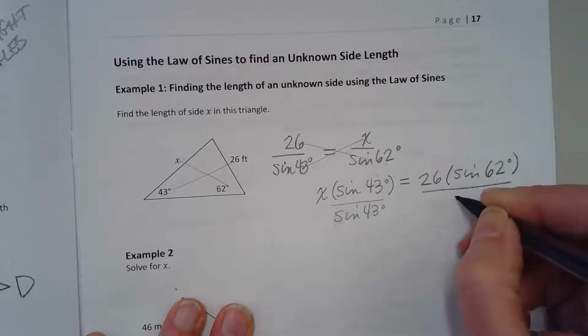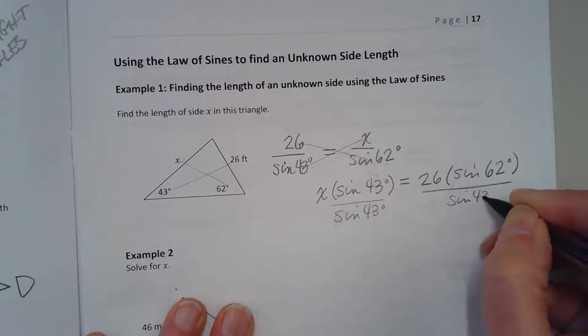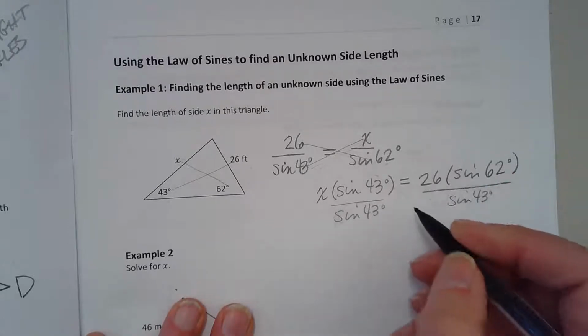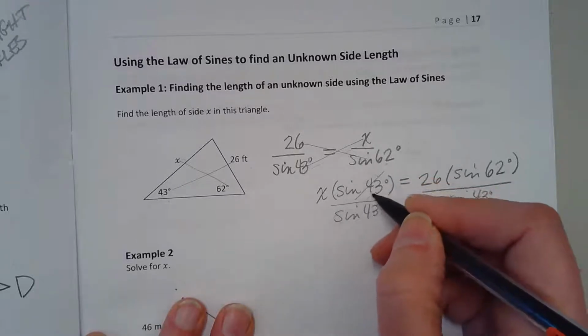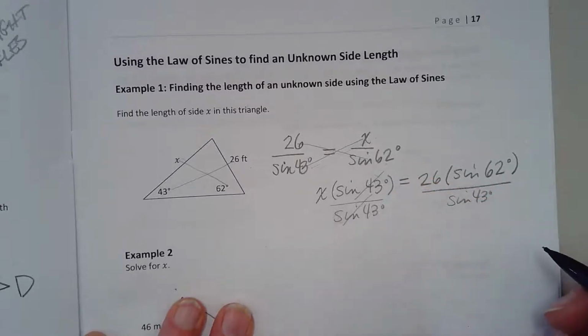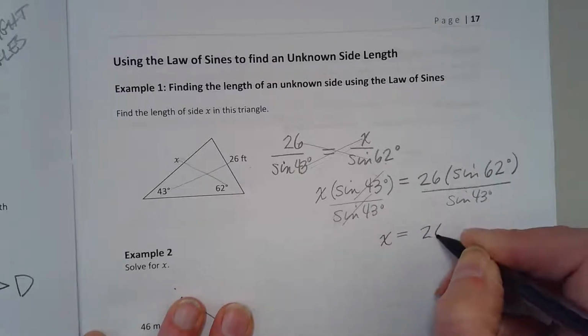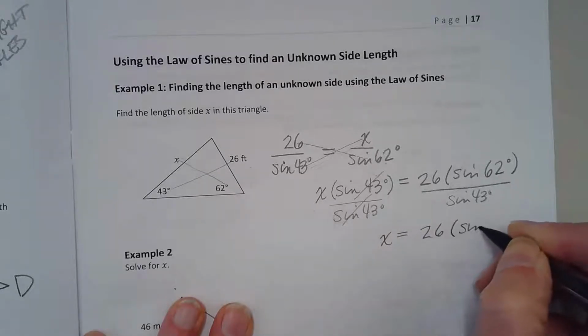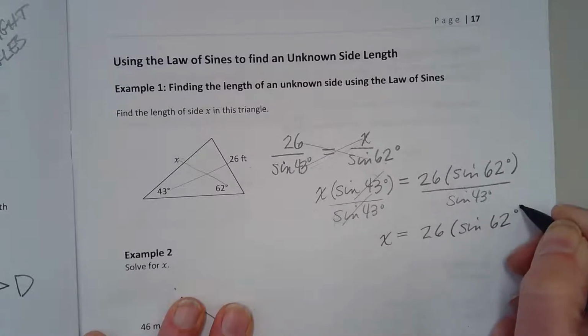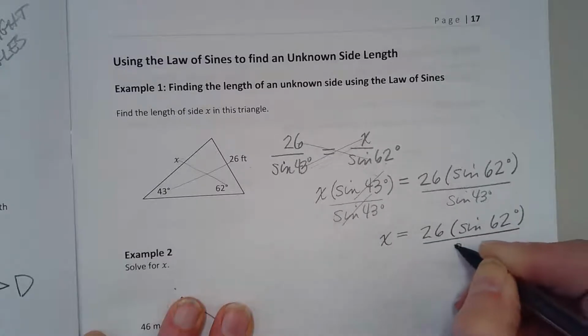Whatever I do to one side, I do to the other. So 26 times sine 62, because the sine 43 on top and bottom cancel each other out. So in the end, my calculator steps are 26 times sine 62 divided by sine 43.